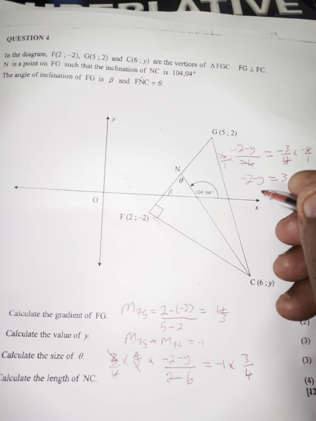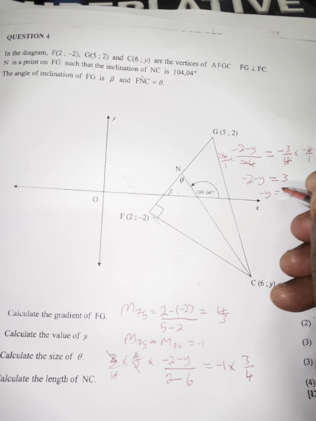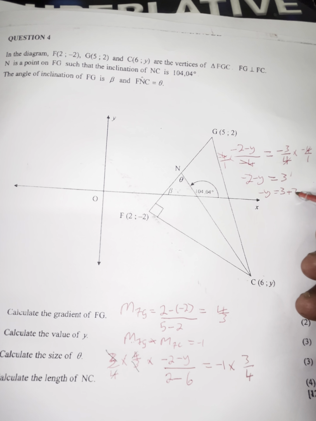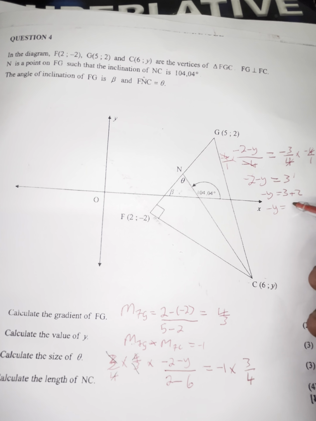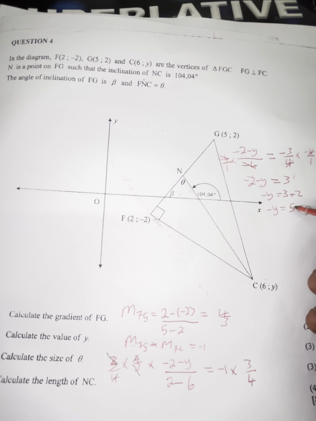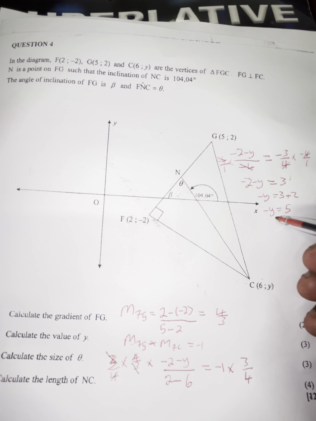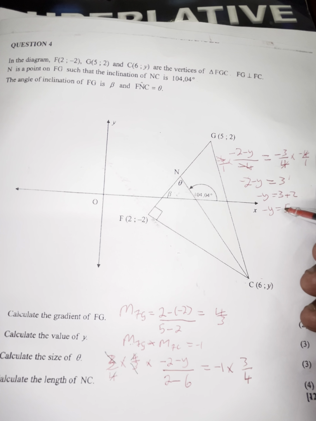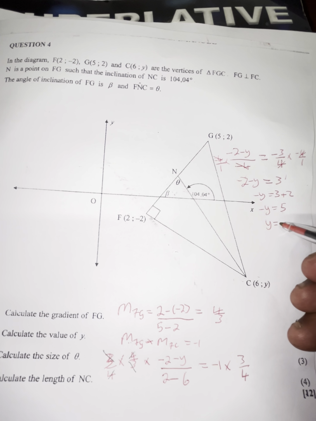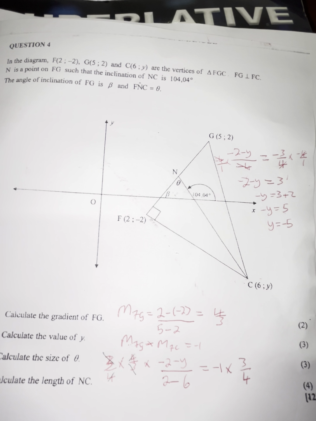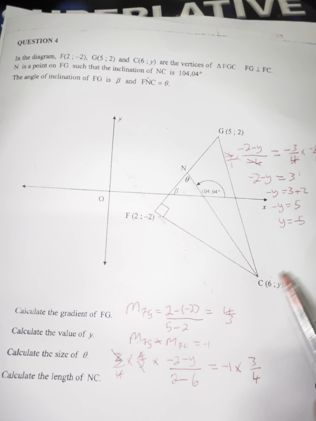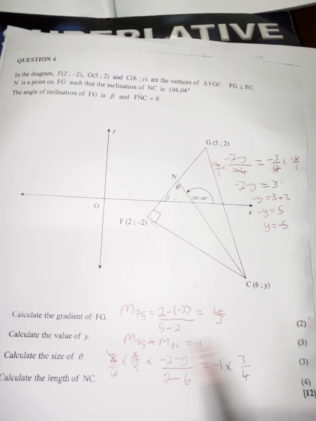Therefore, negative y equals 3, and this negative 2 will jump to the other side and become positive. So negative y equals 5. We need to divide by negative 1 or multiply by negative 1, because we want to get rid of this negative sign. So y equals negative 5. From this part, we move to calculate the size of theta.